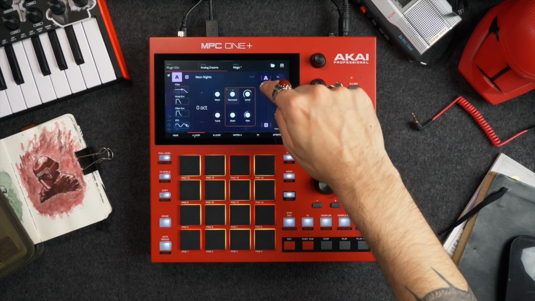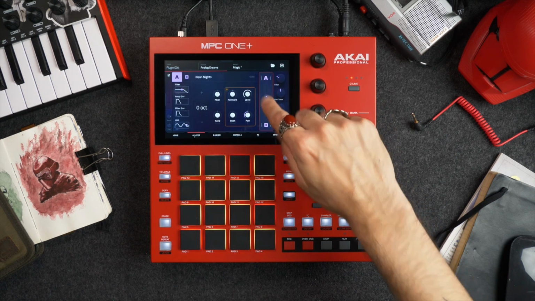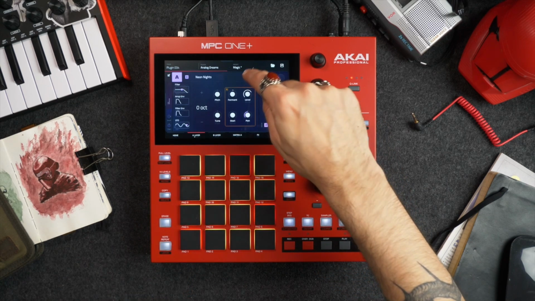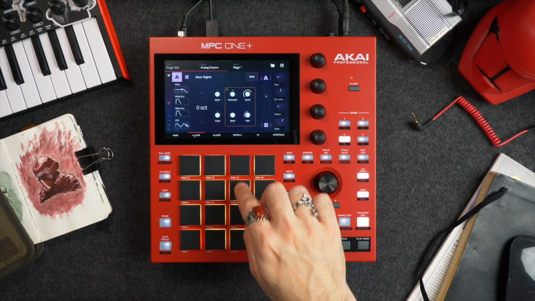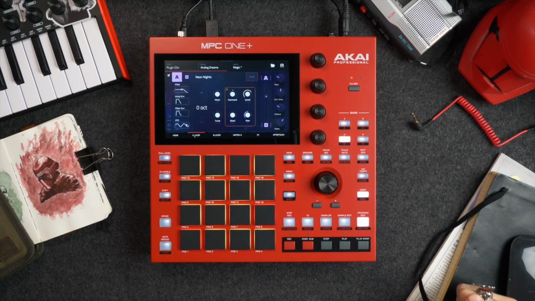And earlier I dragged the slider all the way up to A, but we actually don't even need to do that. If we want to just work on one single sound layer, we can just hit the solo button there. And now we've soloed layer A, so we can hear the tweaks that we're making.